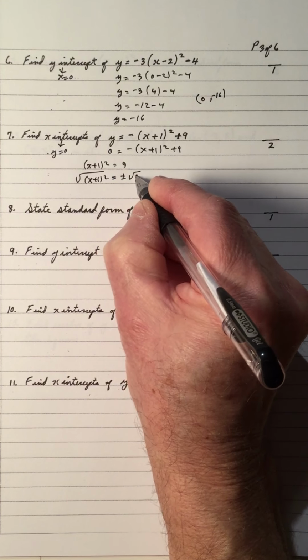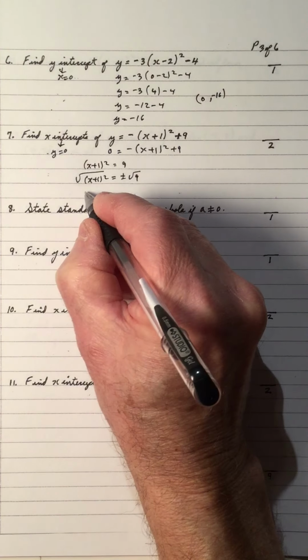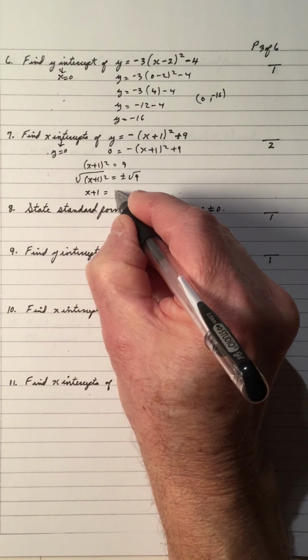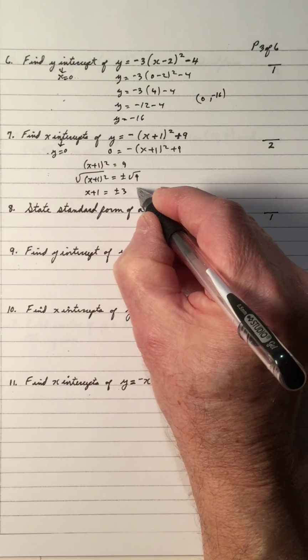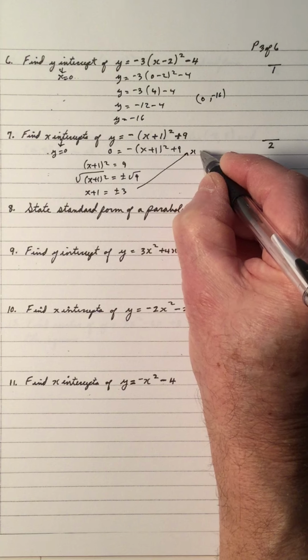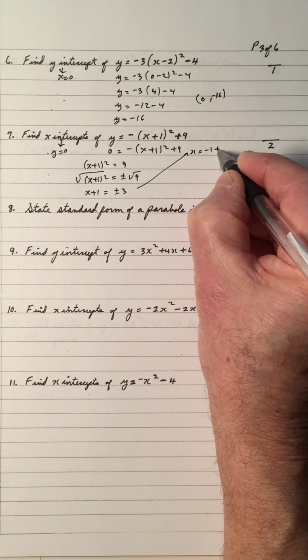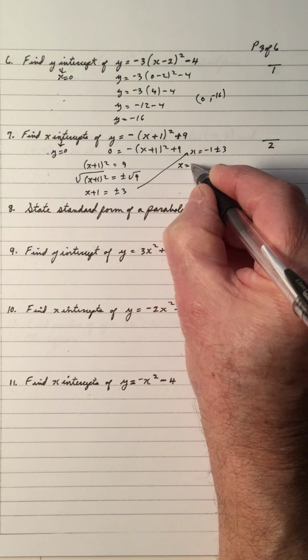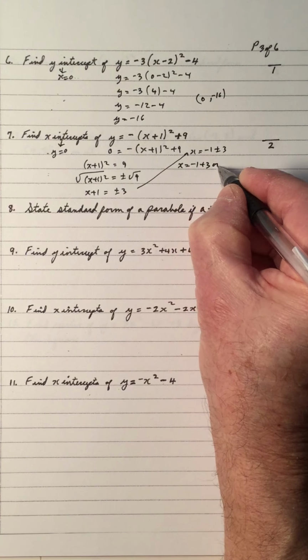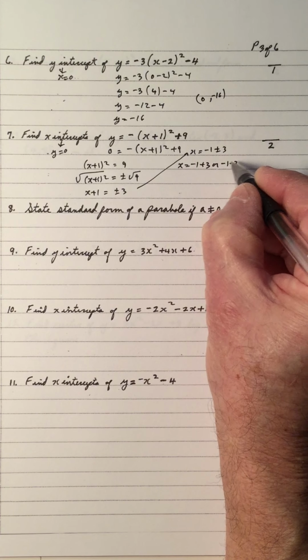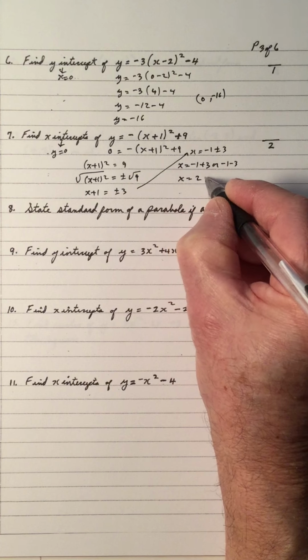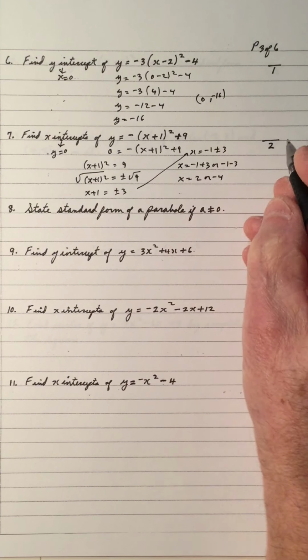But we do plus minus the root of 9. So we have x plus 1 equals plus minus 3. That means we have x equals negative 1 plus minus 3. Negative 1 plus 3, negative 1 minus 3. So x is 2 or negative 4.